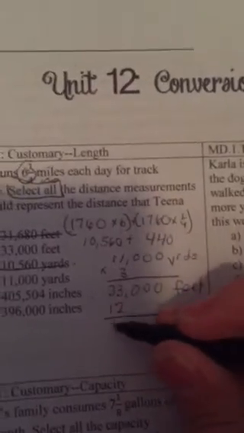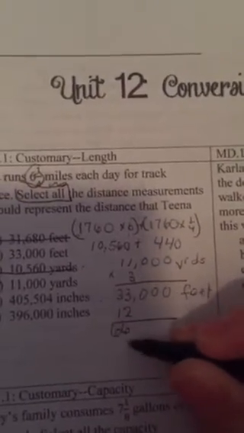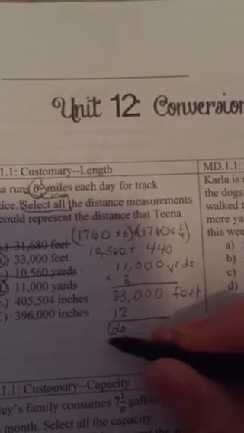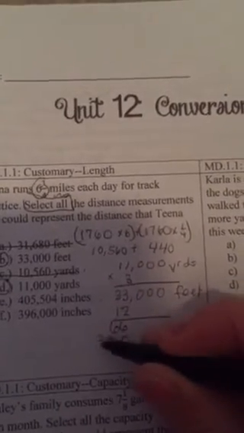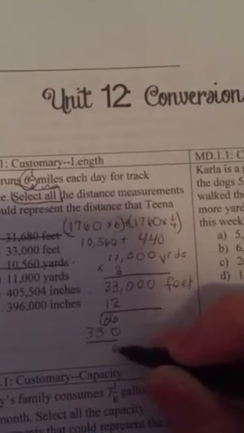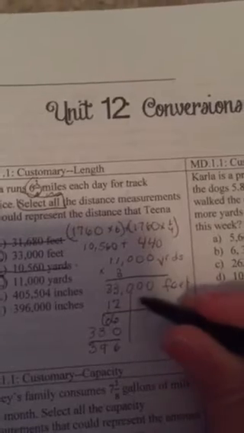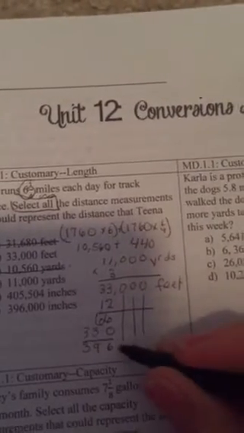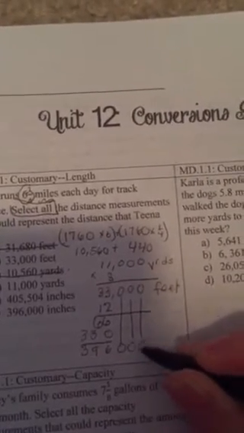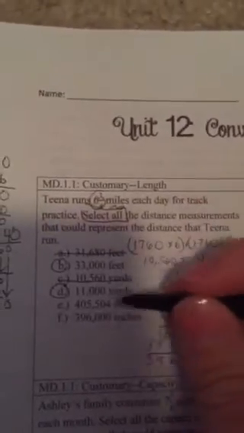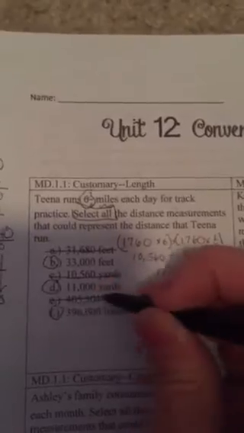3 times 2 is 6. Drop down my 0, showing that I'm now looking at my tens place. 1 times 3 is 3. When I add those up, I get 6, 9, and 3. And again, take all those zeros down to your answer. You have now 396,000 inches. So I have that as choice F, and I'm good to go there.